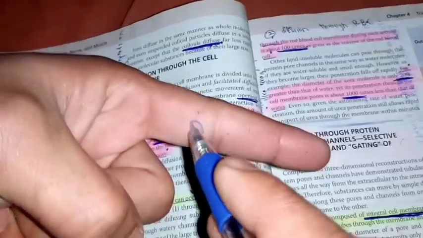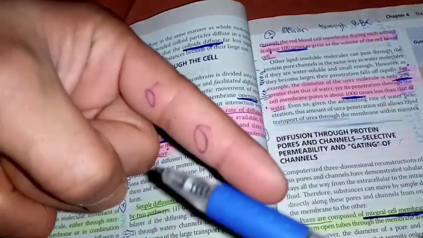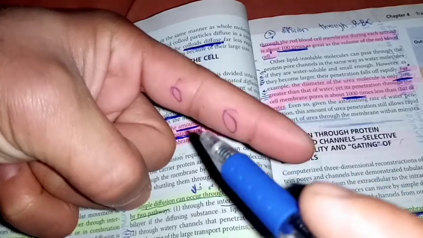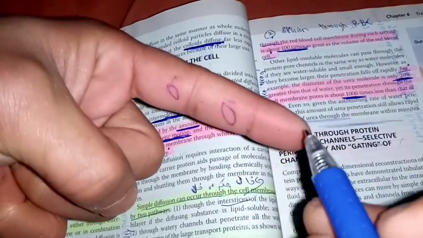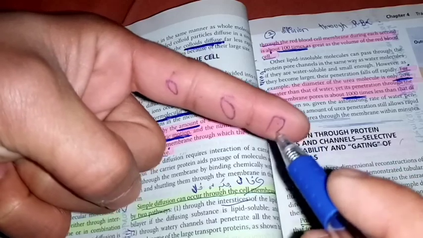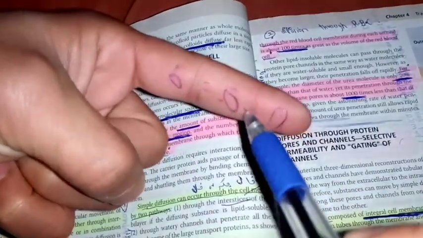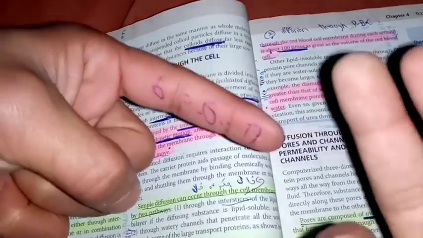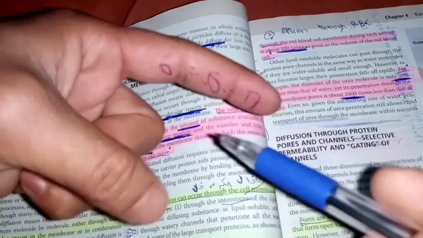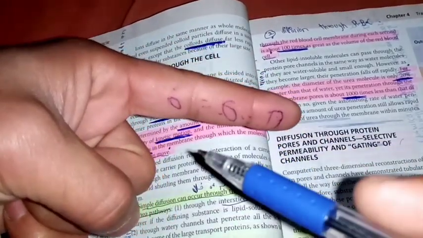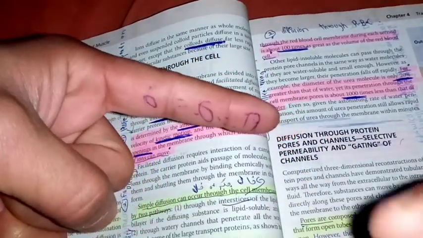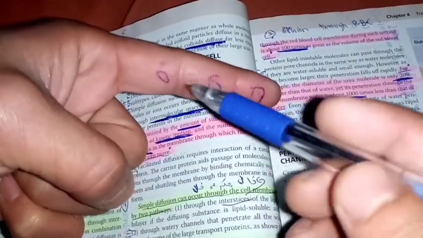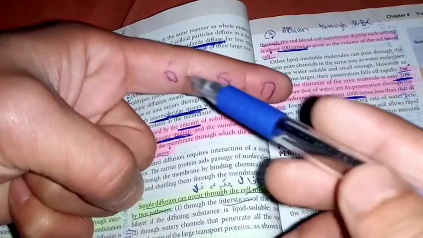So how many pores are present in this area? For example, if this is a barrier, and the substance has to move from this place to this place, the diffusion depends on how many pores are present in this barrier and what is the size of these pores. So three factors. The first factor is how much of the substance is present on this side, then how much is the velocity of the substance on this side, and how many pores are present in this barrier, and what is the size of the pores.